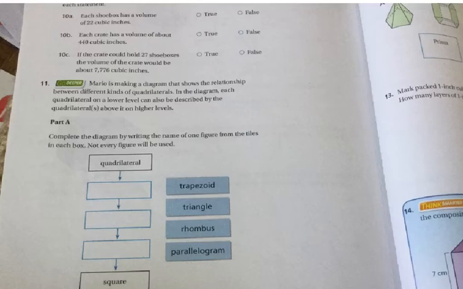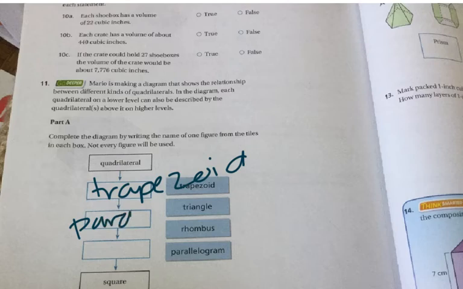Mario is making a diagram that shows the relationship between the different kinds of quadrilaterals. Each quadrilateral on a lower level can be described as a quadrilateral above. Complete the diagram. So a quadrilateral, then it would be a trapezoid, and a quadrilateral has 4 sides. A trapezoid has 4 sides. A parallelogram has 4 sides that are both two congruent parallel sides.